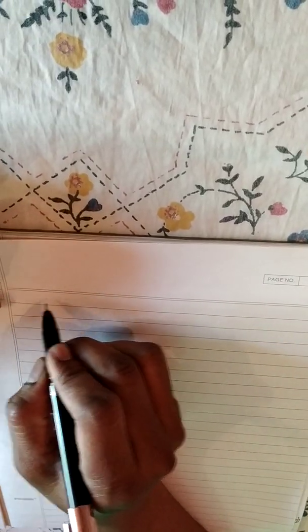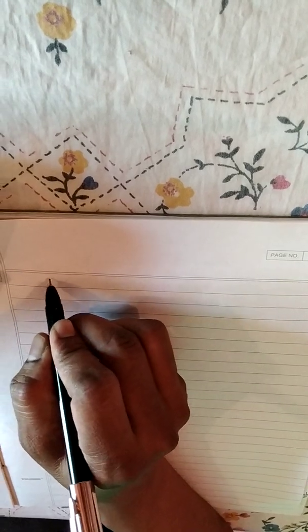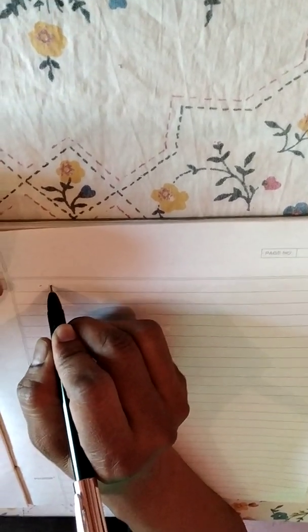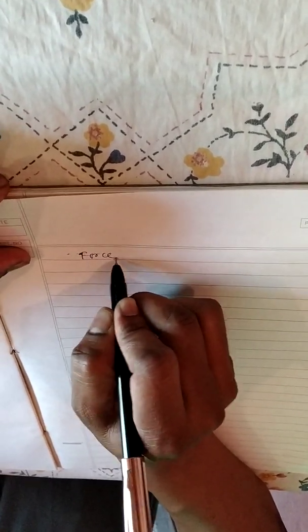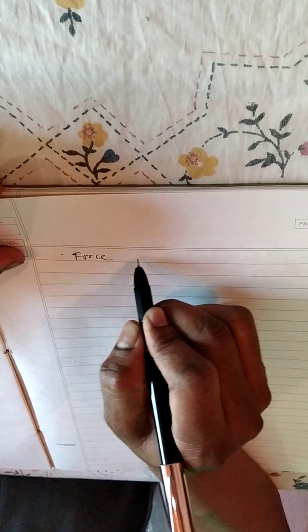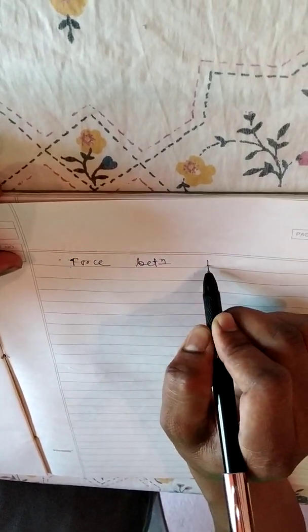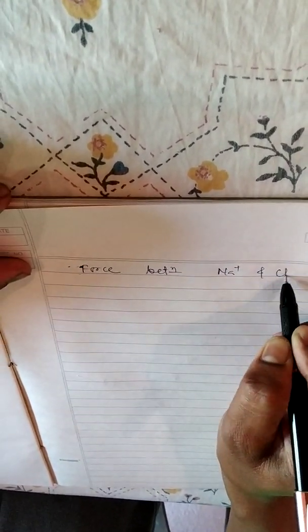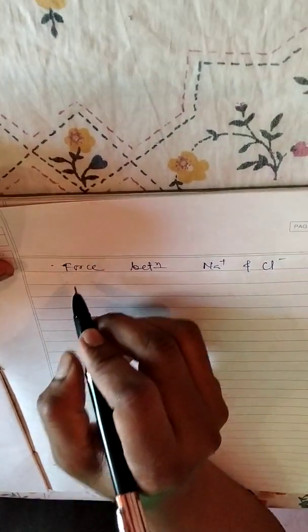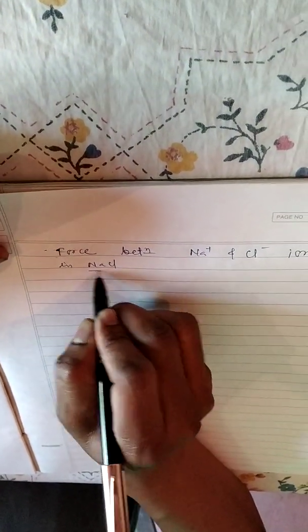And now let us consider a very simple problem. If you want to enjoy this problem being solved, let us consider the force between Na plus and Cl minus ions in NaCl.